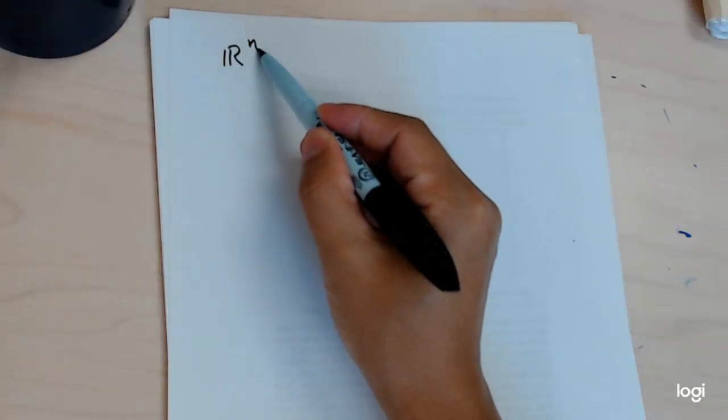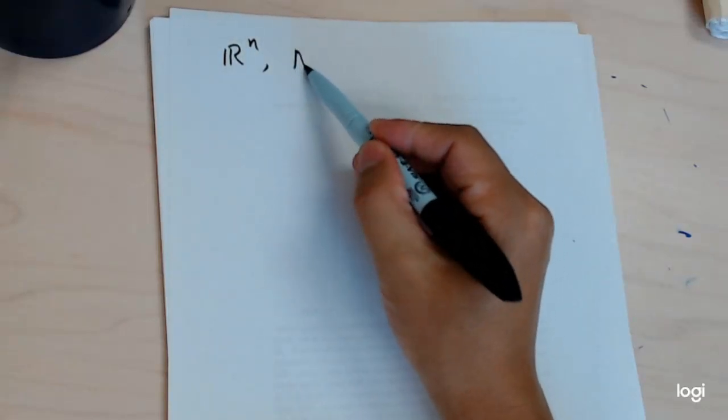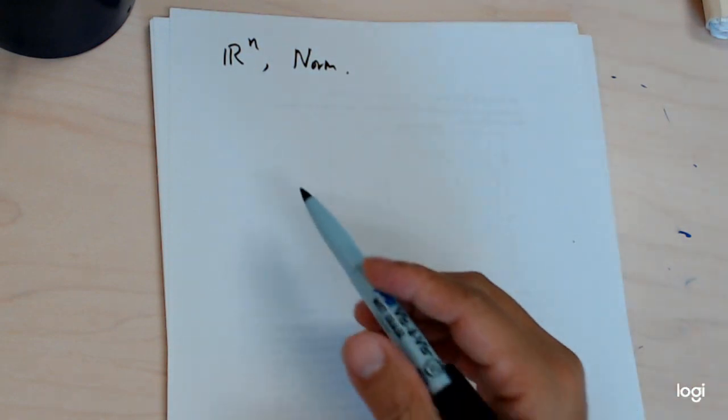Rn, the set of Rn, along with different types of norms that we can measure the size of elements in Rn. Now we're going to talk about different concepts such as open sets, closed sets, boundaries, and interior, that kind of stuff in Rn.